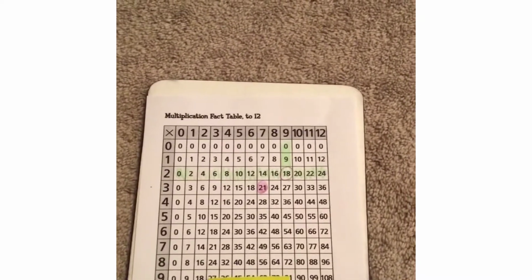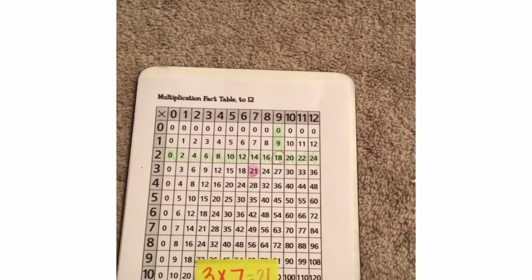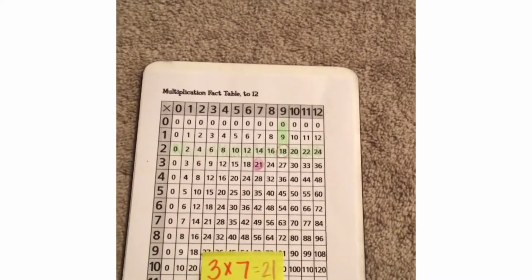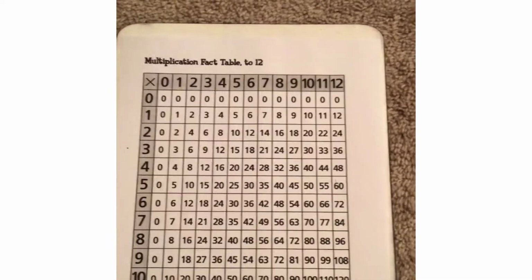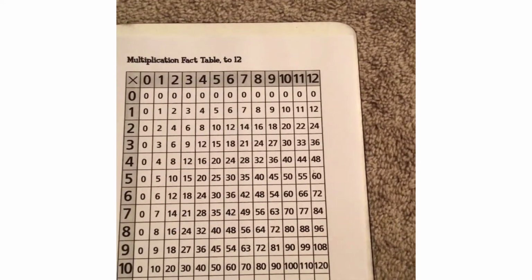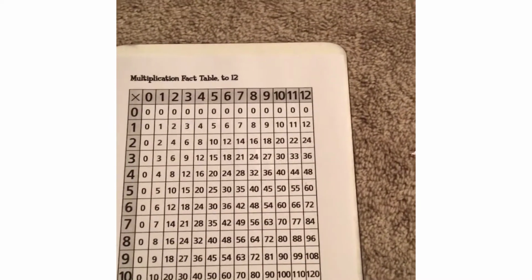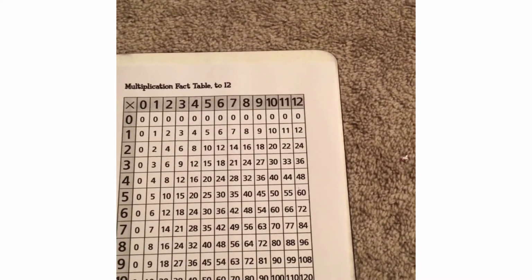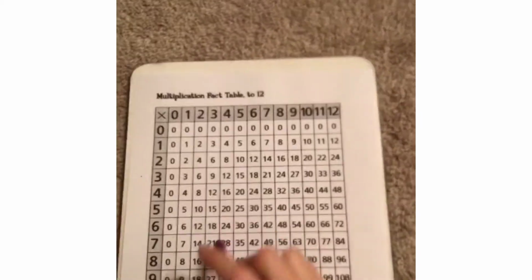Now we're going to look at other ways we can use this multiplication table. We're going to use it to look at patterns. All right. We're going to look at the patterns that we see when we do multiples of a number. Multiples of a number are just the products of when you multiply the same number times a lot of different numbers.